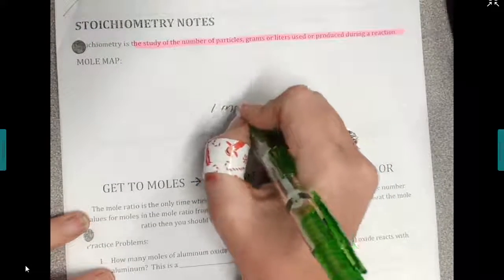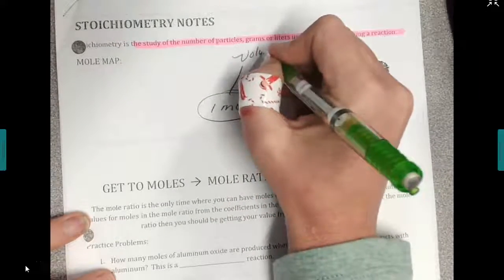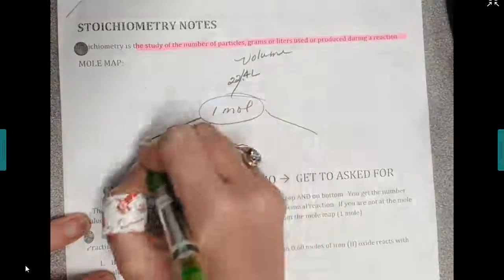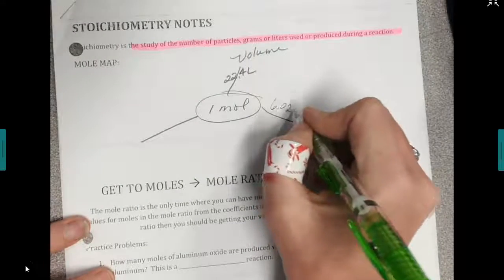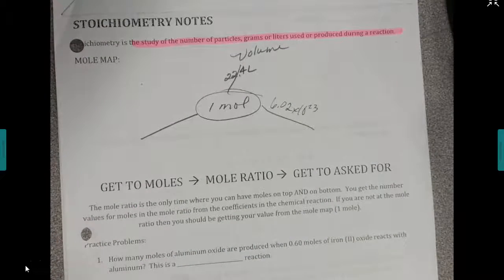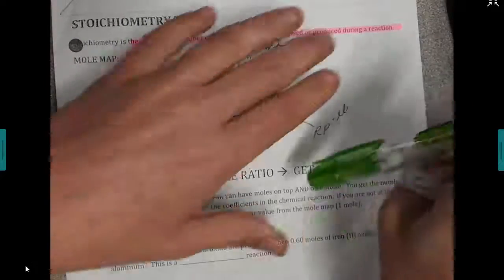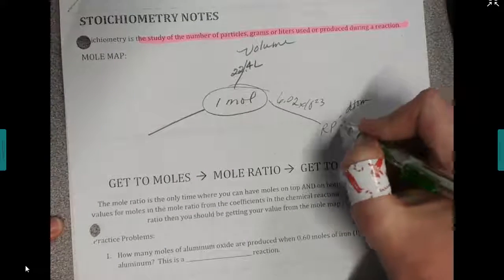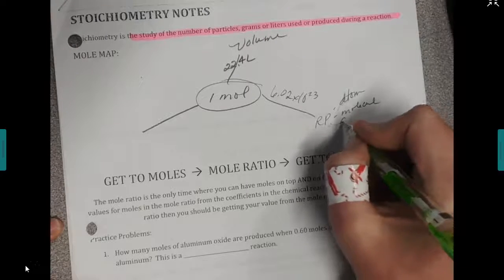So we have 1 mole, and here's a volume, 22.4 liters. Draw Darth Vader's ship, 6.02 times 10 to the 23rd representative particles. And remember, a representative particle is an atom, a molecule, or a formula unit.